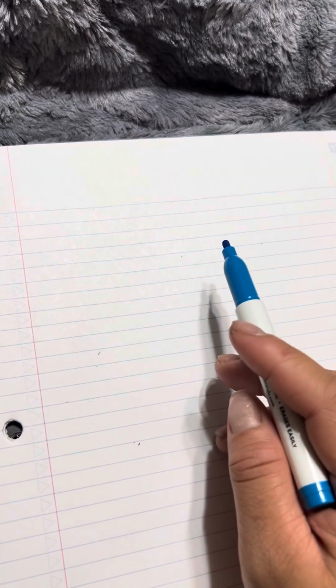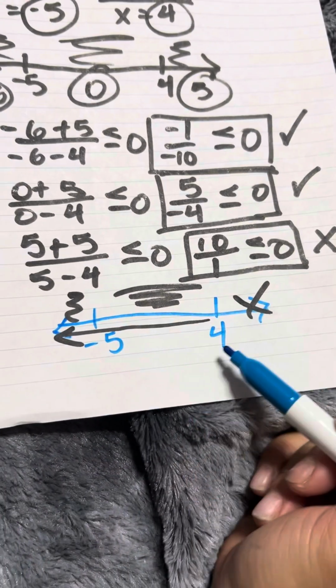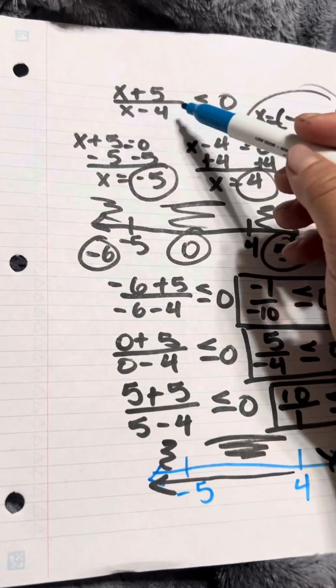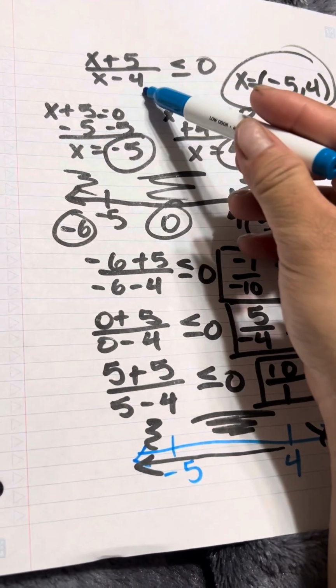All right, so now that we have our solution and we already tested all of our numbers out, we can go ahead and write it into interval notation. So looking back at this, we got 4 from the denominator.